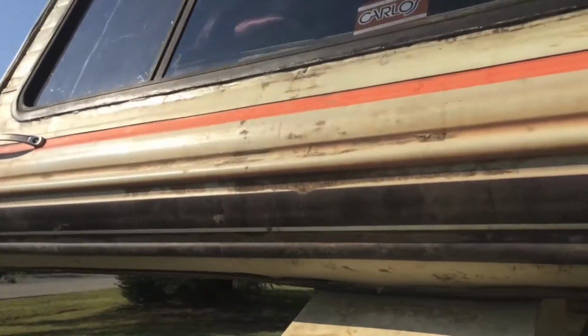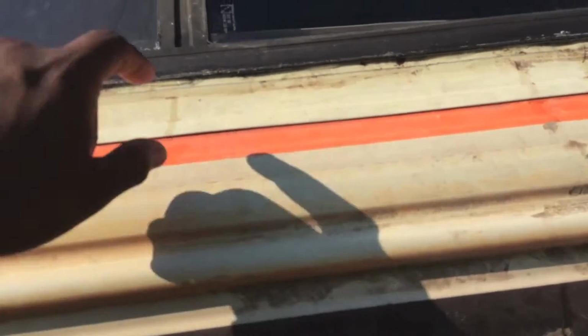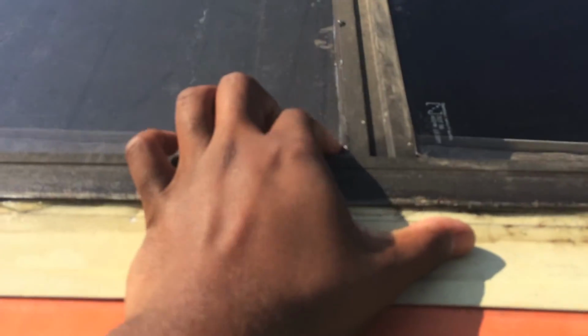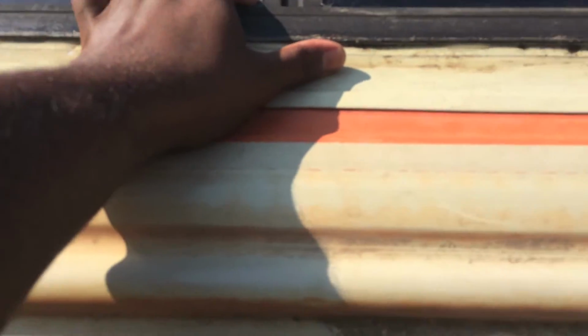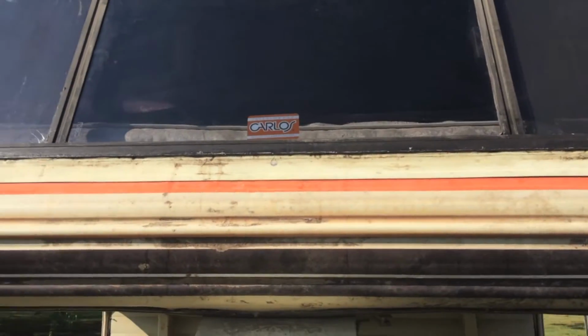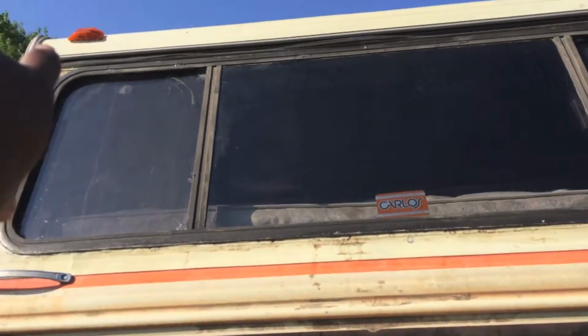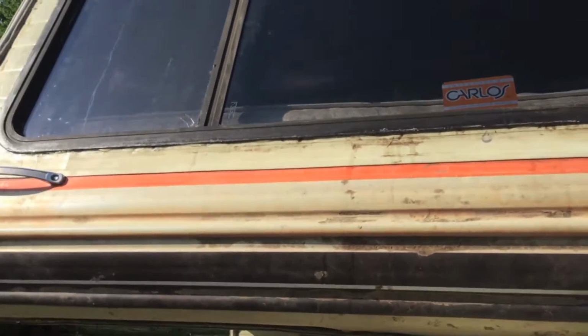Now, from what I can see from the inside, I can see daylight in the corner here. So that either means I'm not caulked in this corner correctly, or I need to caulk the inside. Now, here's the other thing too. I think I know the reason why this window is leaking. If you look up here, you see the weep holes up top, and there's no weep holes in the bottom.